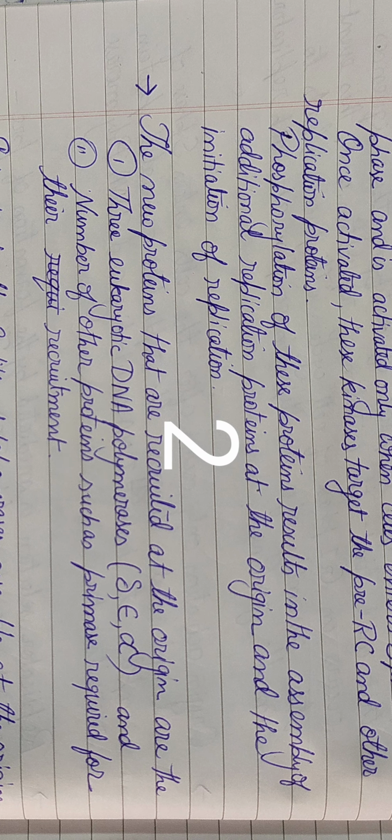Now the new proteins that are recruited at the origin are the three eukaryotic DNA polymerases, DNA polymerase delta, epsilon and alpha, and a number of other proteins needed for initiation, such as primase, which are required for their recruitment.